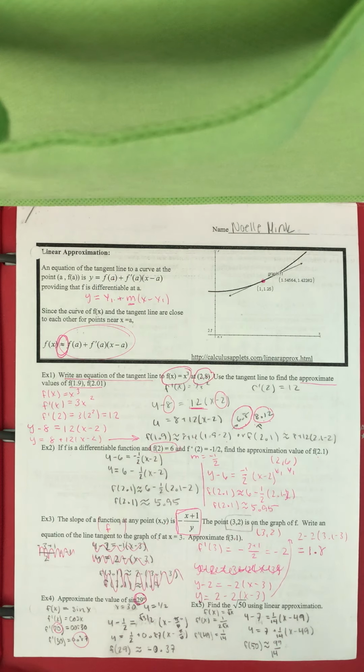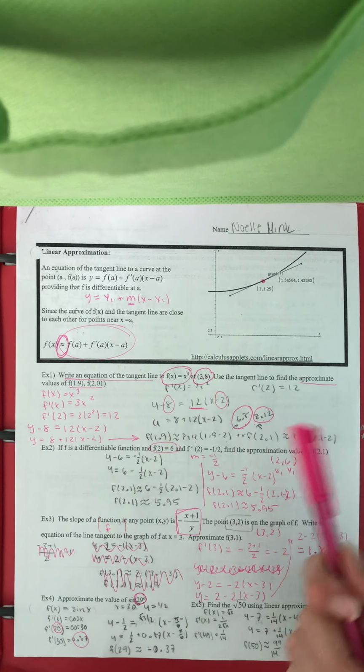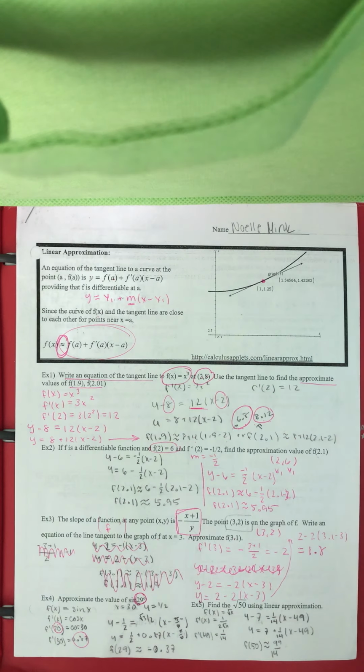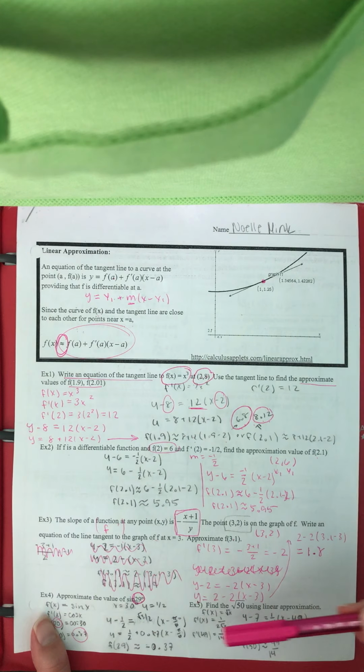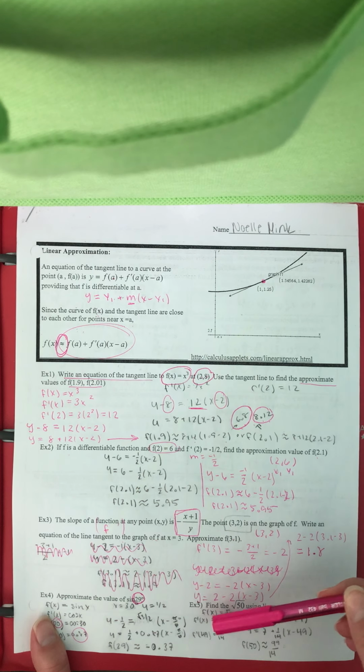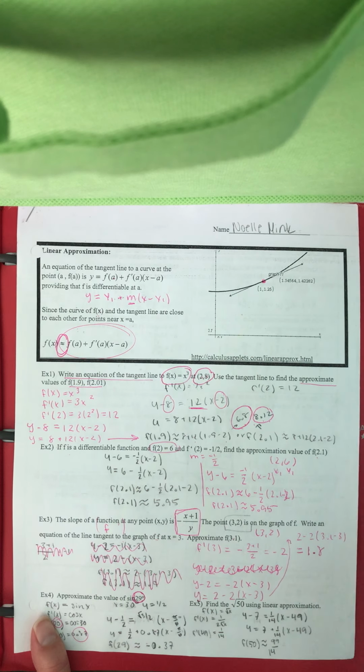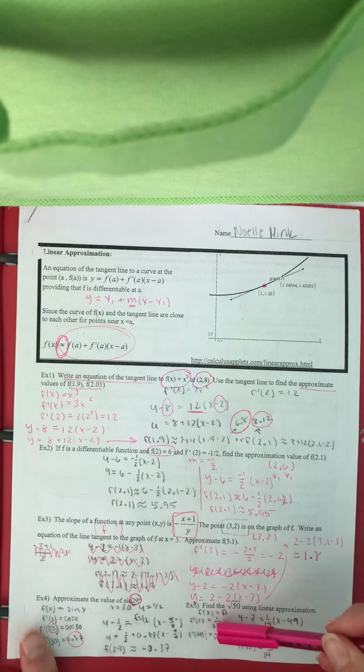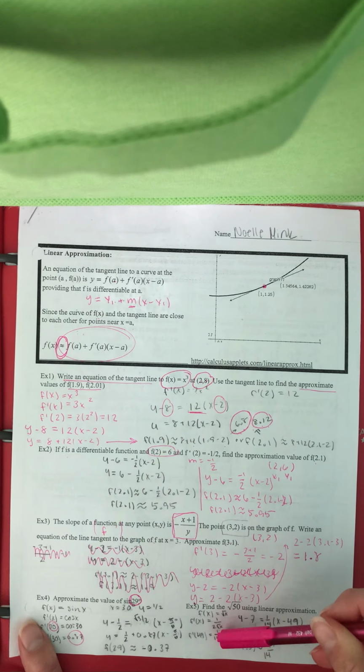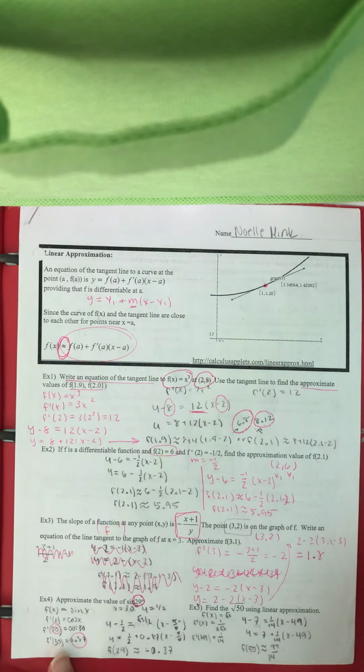If you're approximating 50, what's the closest square root to 50? That would likely be a close point that you'd be approximating near. Again, think no calculator: 49 is an easy root. f prime of 49 is 1 over 2 times root 49, which is 7. So 1 over 2 times 7 is 1 over 14. That's your slope. If I'm going through this fast, I apologize.